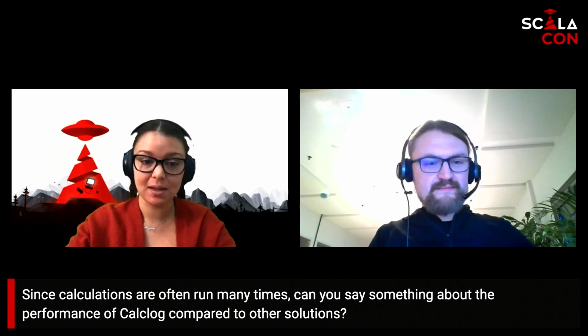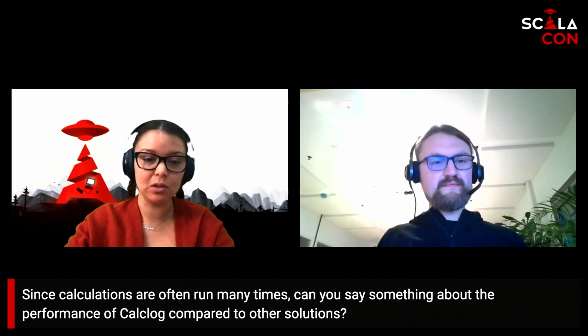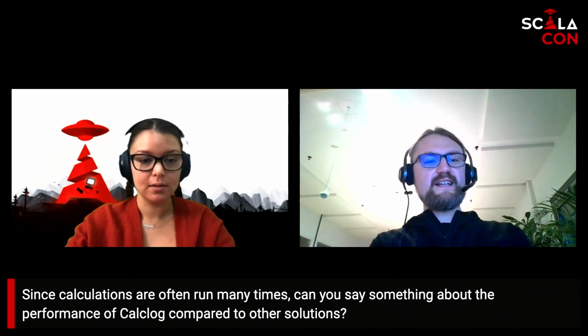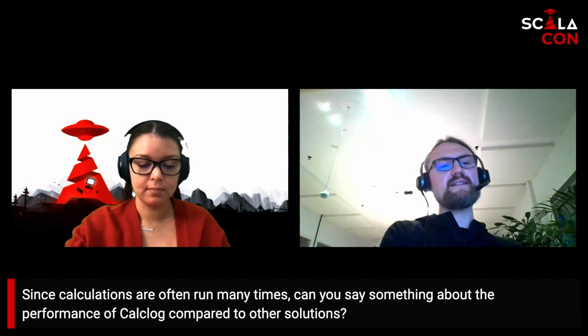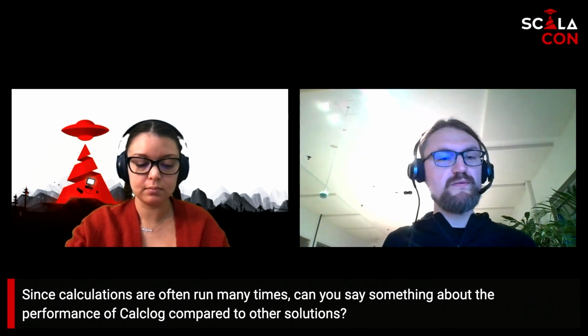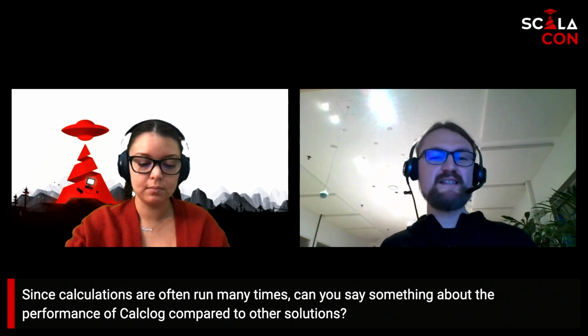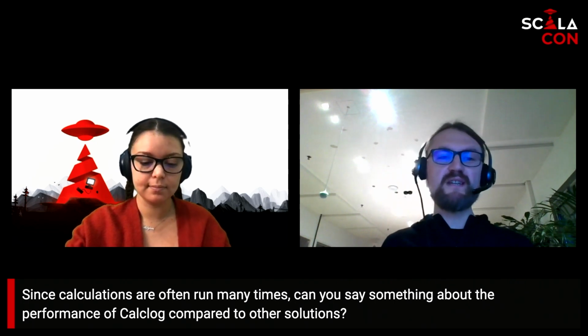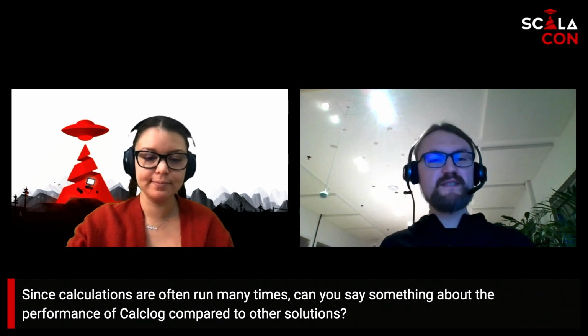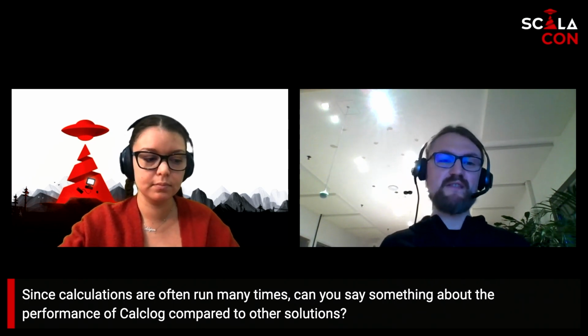Since calculations are often run many times, can you say something about the performance of calclog compared to other solutions? Not really. In these use cases we never really had the requirement that this needs to be very performant, so we never measured this. But this is true in both the projects where we used this calclog approach and also where we used treelog. So unfortunately, I don't have any performance comparisons here. But of course, with treelog, which uses monad transformers, you could also say that it's probably not as fast as it could be without that.